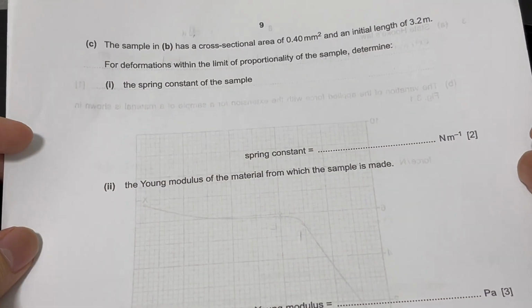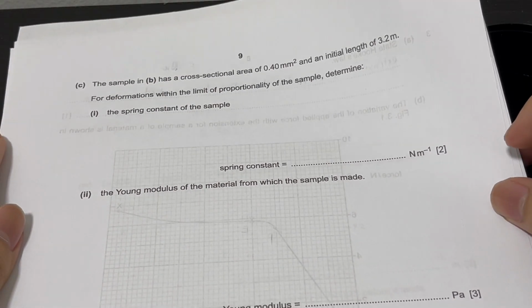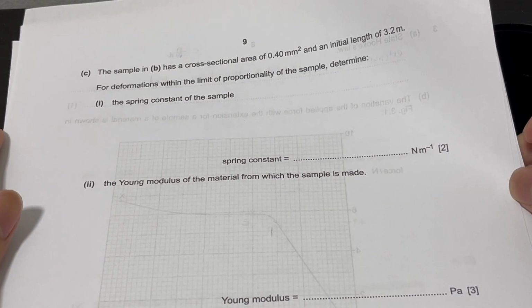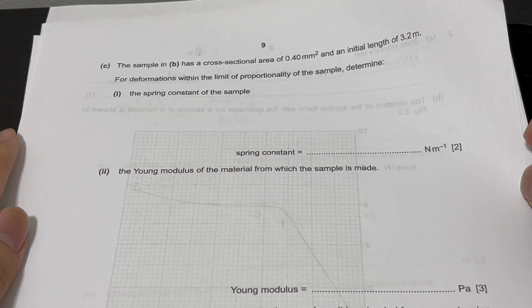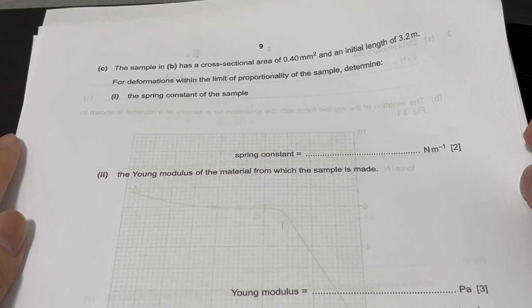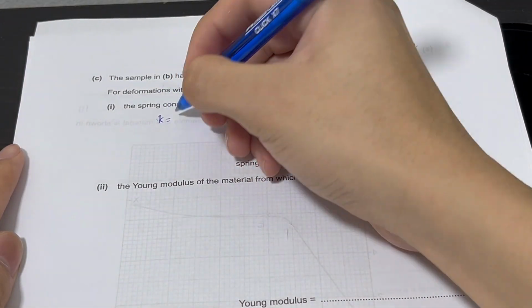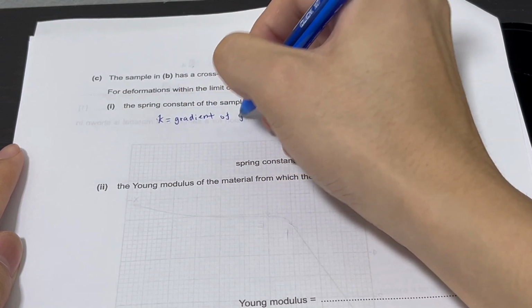The sample in B has cross-sectional area 0.4 millimeters squared and an initial length of 3.2 meters. For deformations within the limit of proportionality of the sample, determine the spring constant. Since it's proportional, the spring constant will be equal to the gradient of the graph.